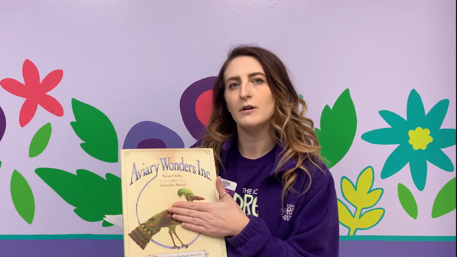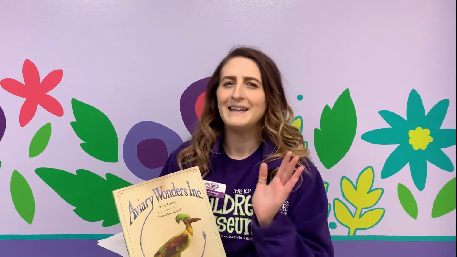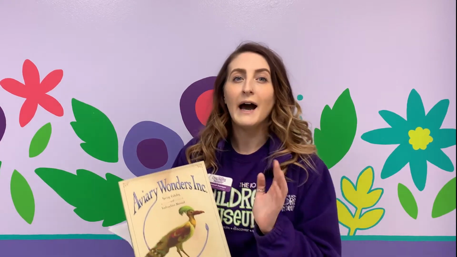Our theme for the engineering activities is all about birds. This particular activity is going to highlight this book. This book is called Aviary Wonders, Inc. Aviary is just a larger word for bird. And this book basically describes a way to be able to order a bird part by part. That sounds kind of weird, but it actually really dives into how bird anatomy is very specific to their environments and how they've adapted to their environments.